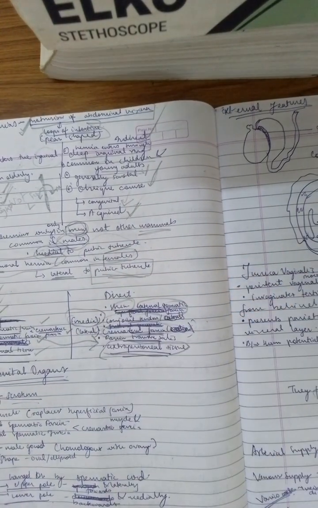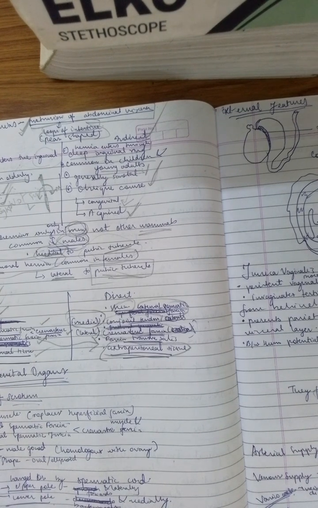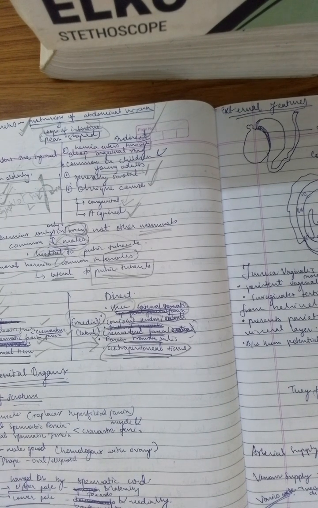So this is how you will learn the coverings. If inguinal hernia comes as an essay, then this would definitely be asked.